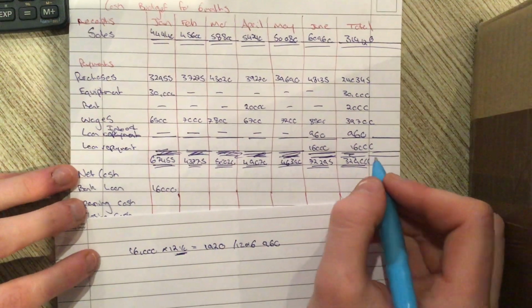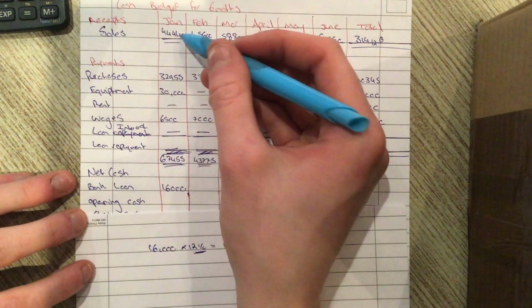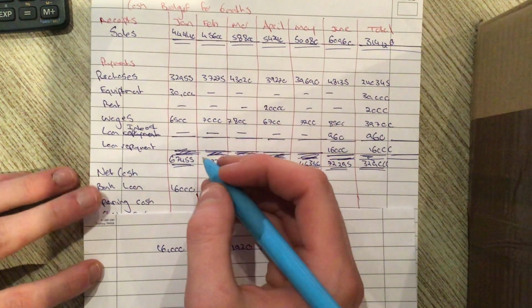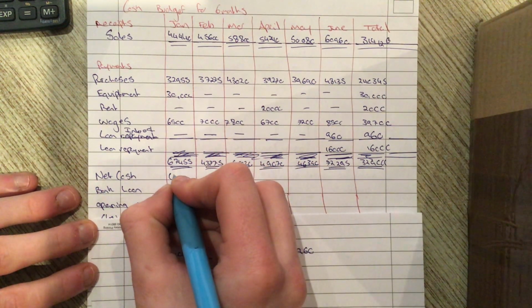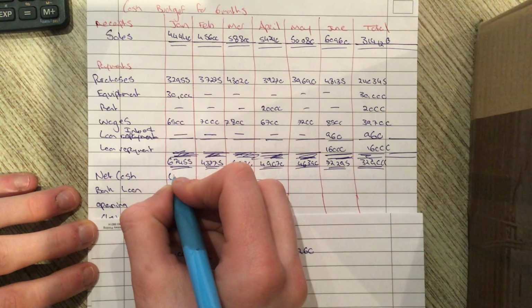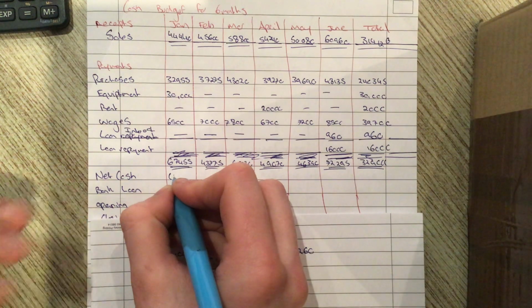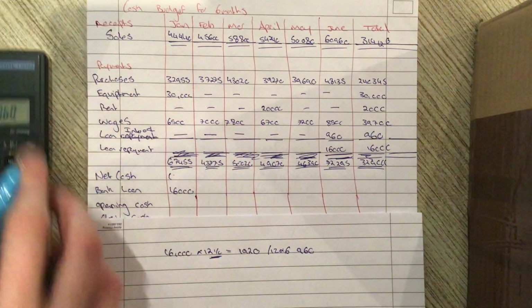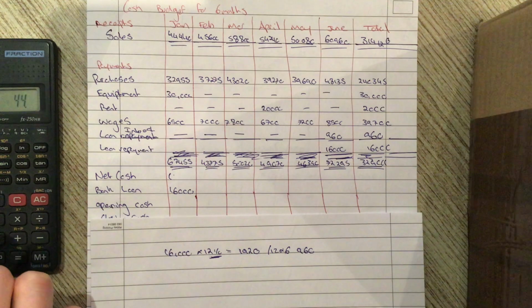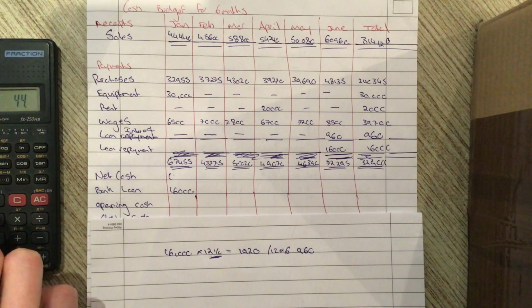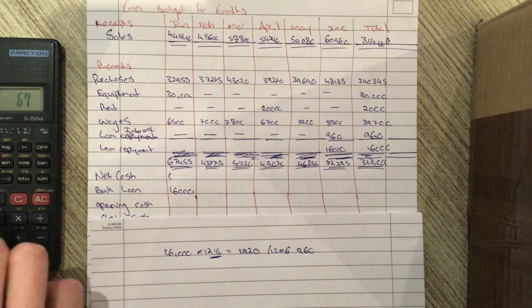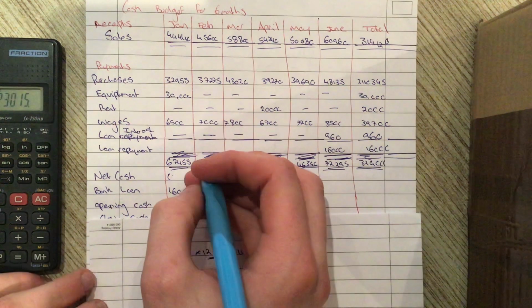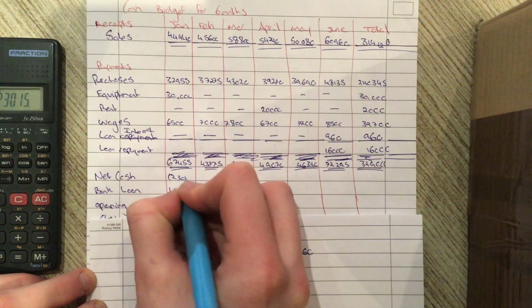I don't even have to, but I'll go through really quickly. Net cash is just your receipts minus your payments. In this instance, it's a deficit. Sorry, it's a deficit of more, so it's 44,440 minus 60,745, and I get 23,015.